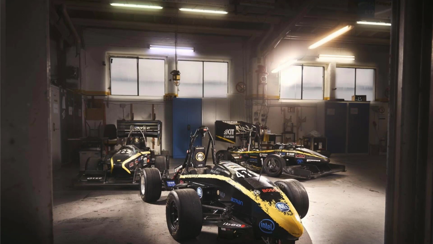In the back at the right, you can see our electric car. Few highlights are self-developed electrical engines, the monocoque, of course, and the heat roll suspension setup. And at the back left, you can see our combustion car, which sadly we will not produce anymore.